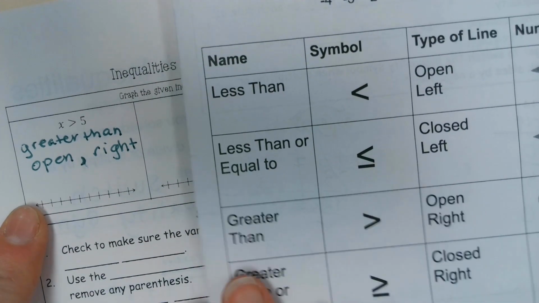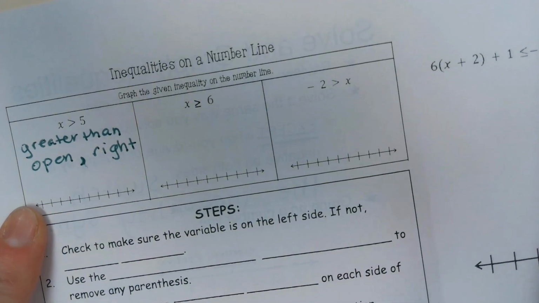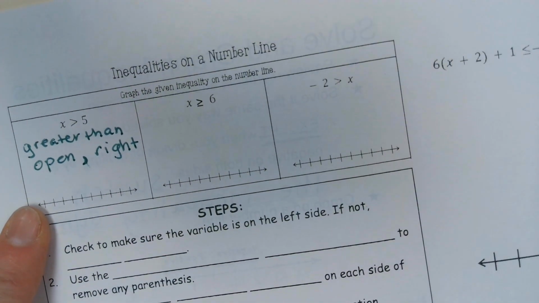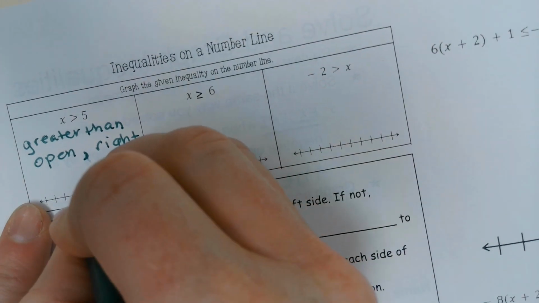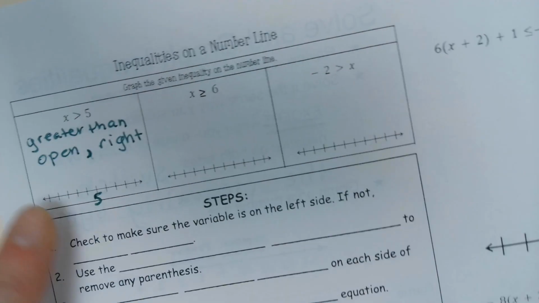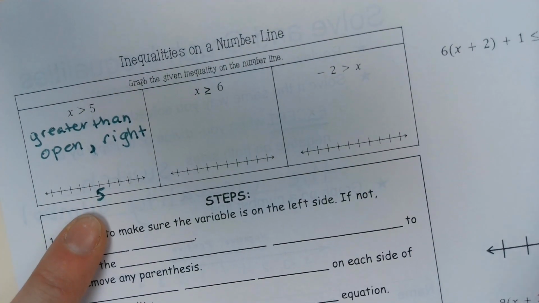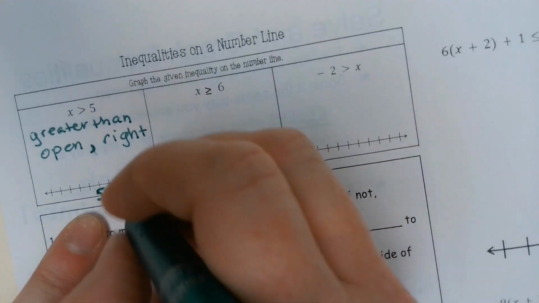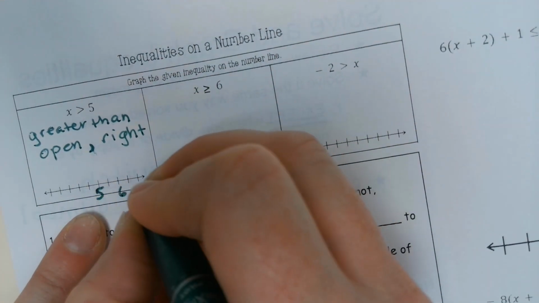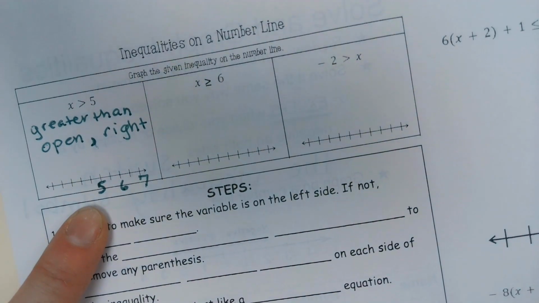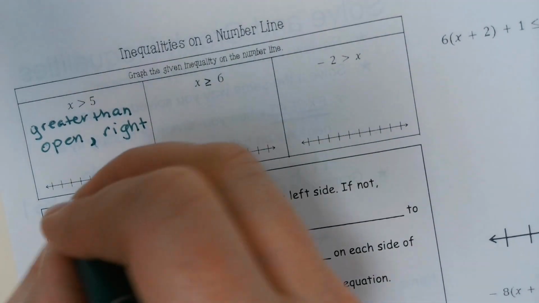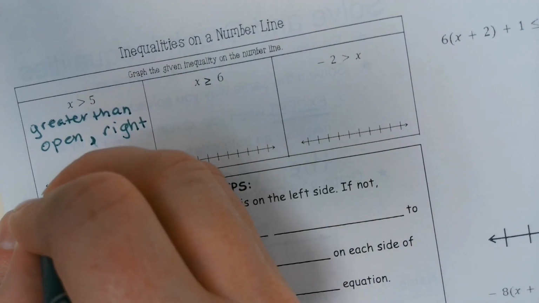So we have a number line, but no numbers on there. So you can put the numbers any way you want to. I usually just go ahead and put the number that I'm graphing on there first, so 5. And you don't have to number every single one. You can do like this, 6, 7. I kind of skipped one. And then go backward, 4, 3.